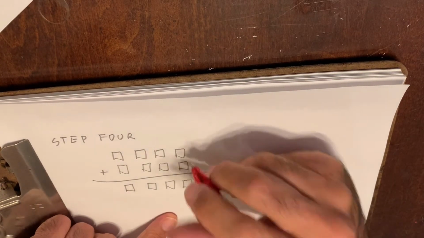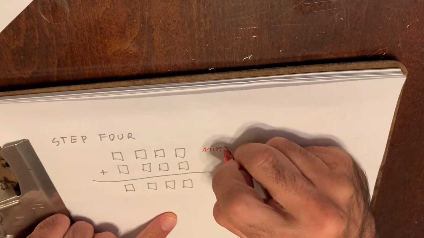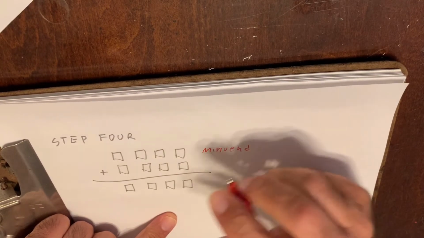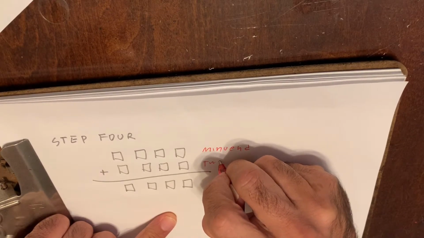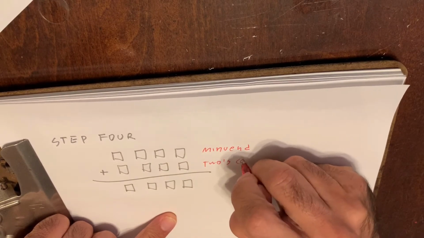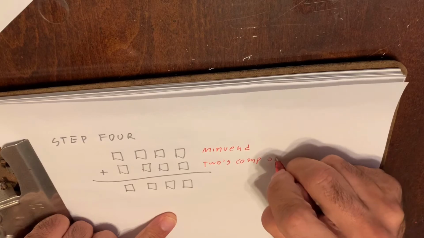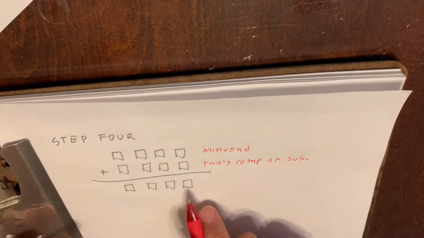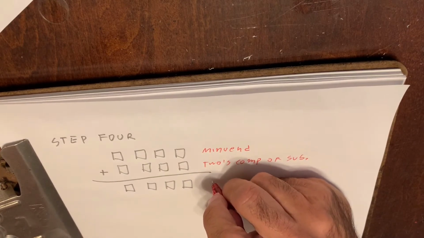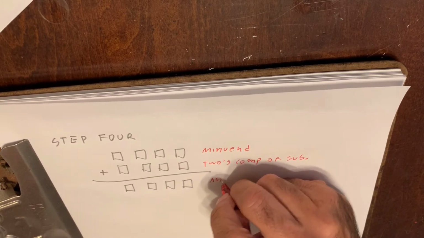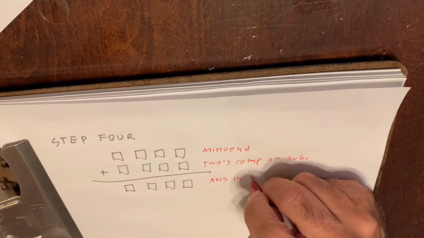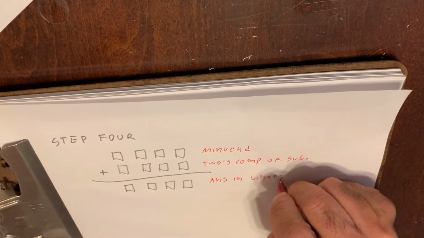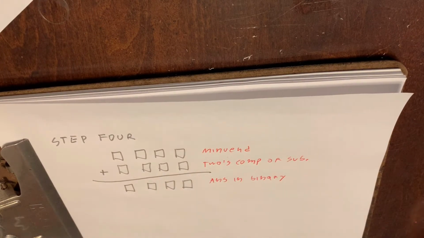So this here is the minuend. This here is the 2's complement of the subtrahend. And this should give us the correct answer in binary if this theorem works, and it does work. You'll see it does work, but that's the whole point of this.